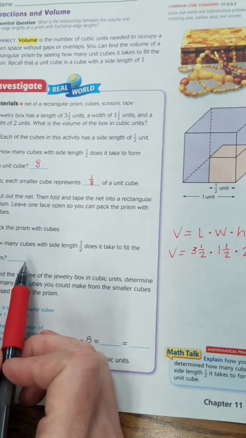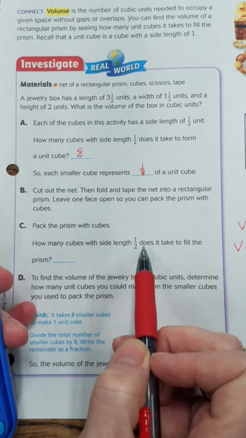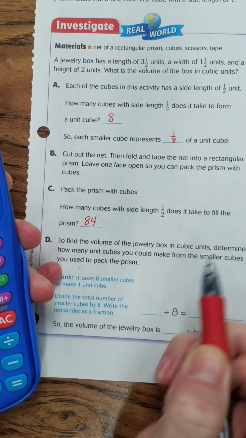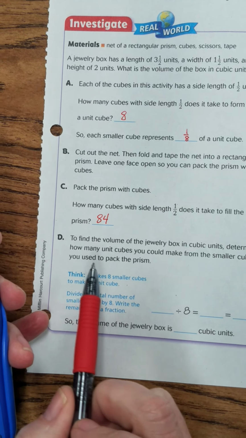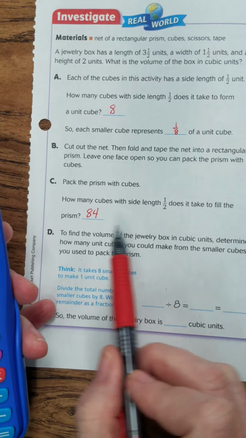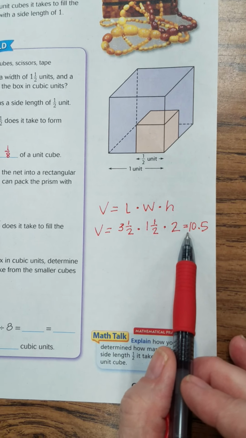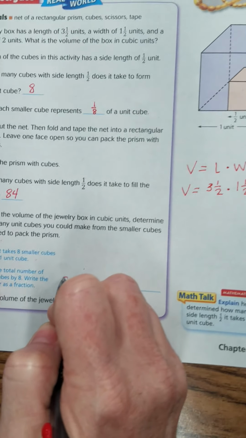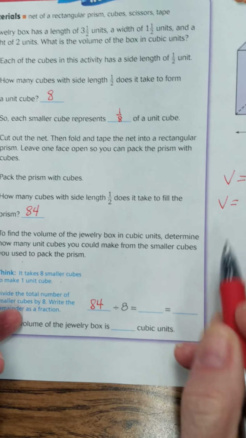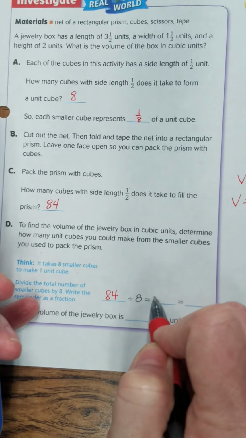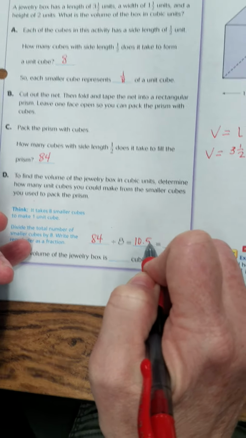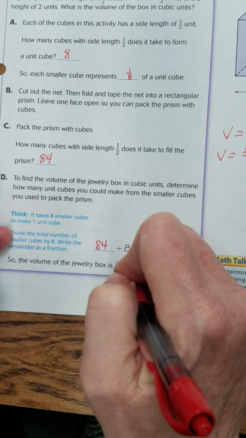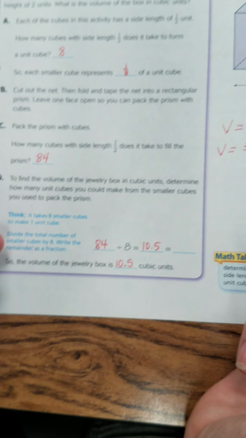Okay, so altogether, how many cubes with a side length 1/2 does it take to fill the prism? It's going to take 84 of that size. And then if we want to know how many unit cubes it would take, that's actually this value right here that we found over here using the formula. That's 10.5. So if we take that 84 and divide it again by 8, that would be 10.5 unit cubes. So the volume of the jewelry box is 10.5 cubic units.